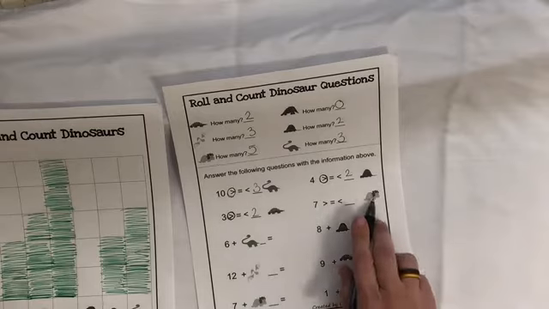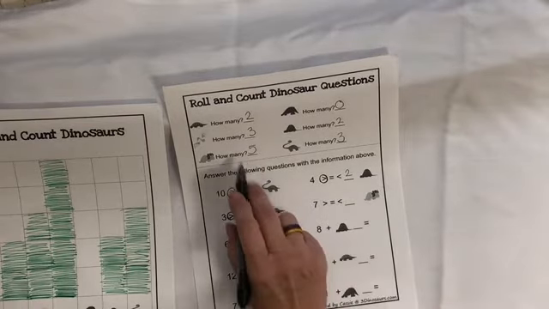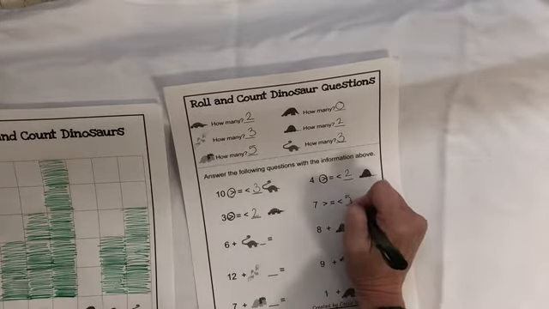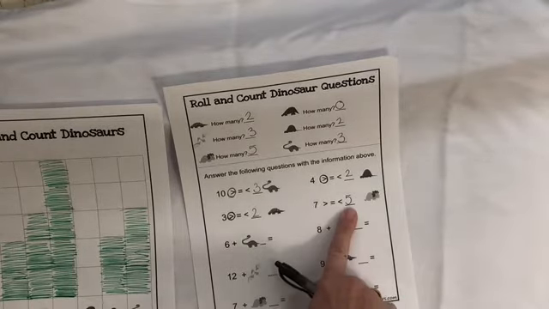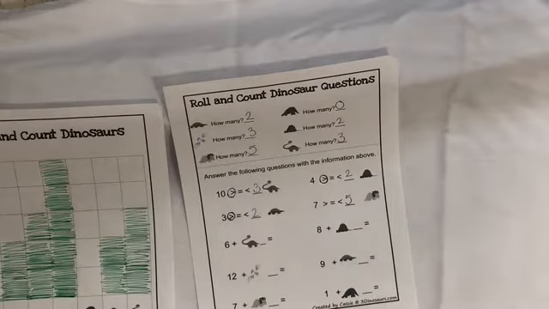Alright, last one here. So we've got our triceratops. I had 5. Alright, so looking at 7 and 5, we're going to compare 7 and 5. There's your number identification. Which one is bigger? Is 7 bigger or is 5 bigger?